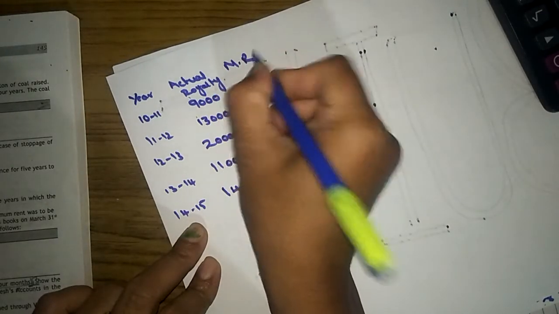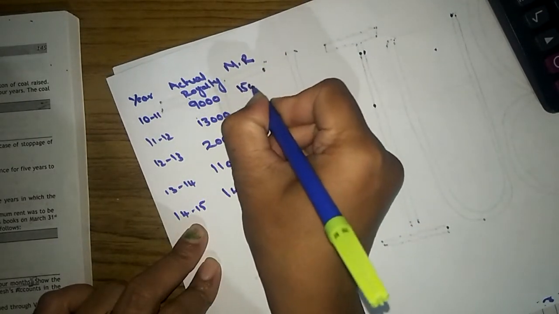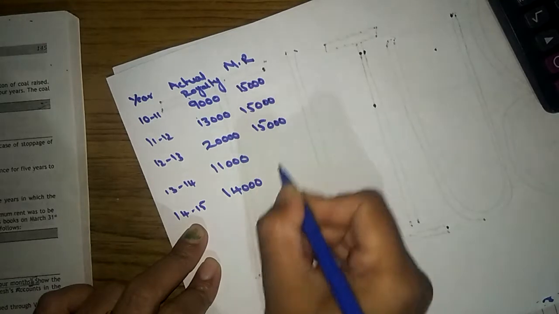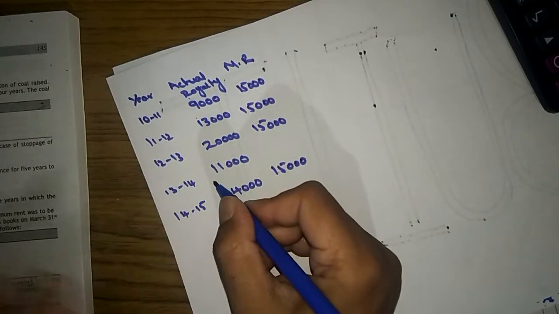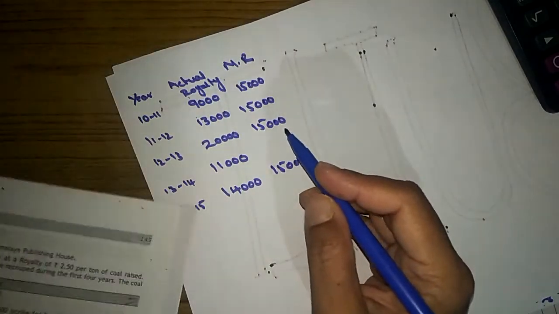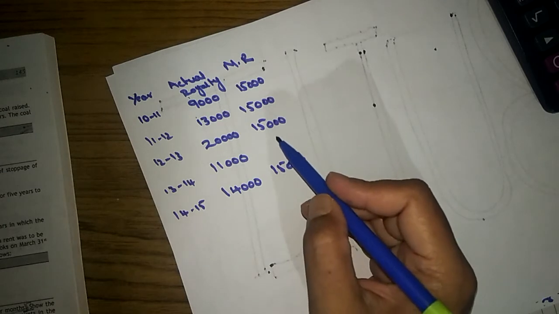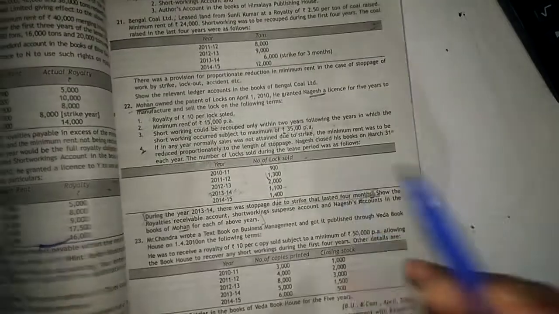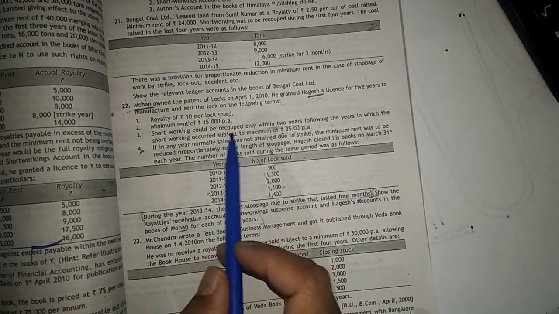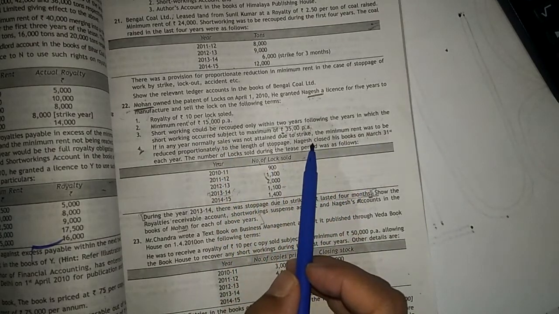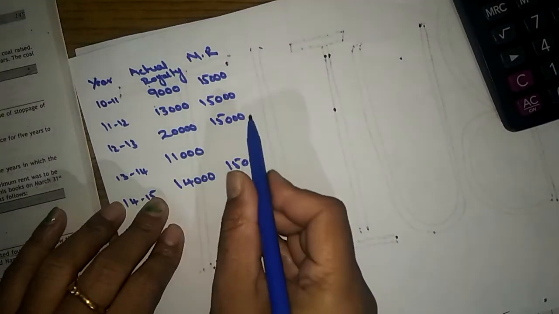So the minimum rent as per the agreement is 15,000 per annum: 15,000, 15,000, 15,000. But there was a condition regarding the 15,000. And one more thing I wanted to add here: while reading you need to be very careful, because they have mentioned that the rent has to be paid proportionately when there is a strike in that particular year, so we are going to reduce this 15,000 proportionately.